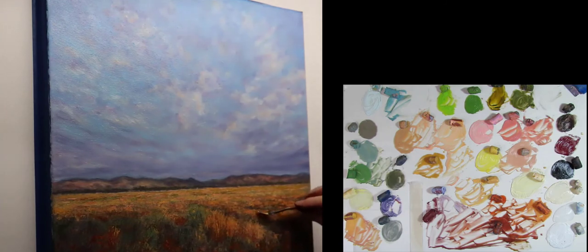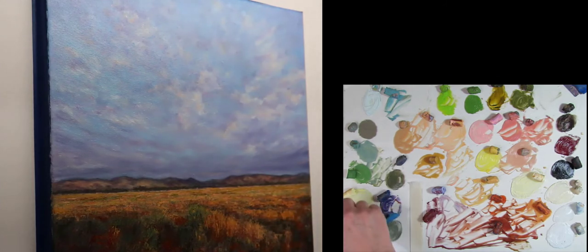Especially in these parts where I'm not putting the grasses in individually or anything, at least not yet. The gold as I come forward, from that pink, will look like it's closer to us because the yellow is strong in that color.